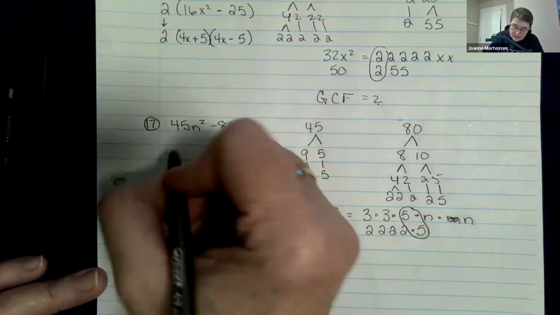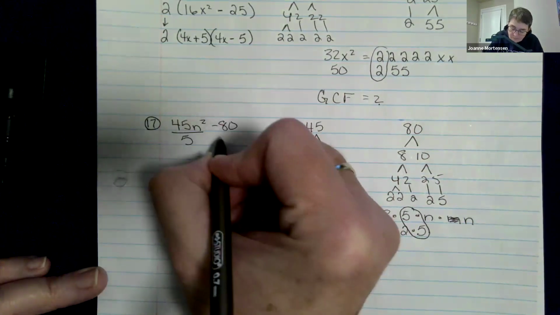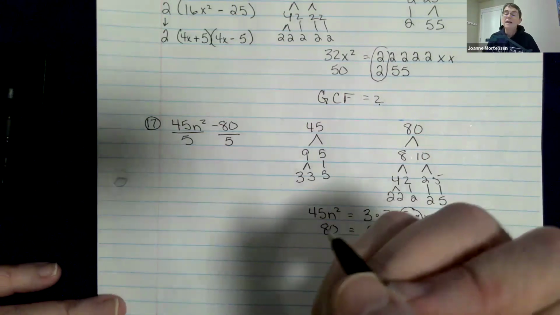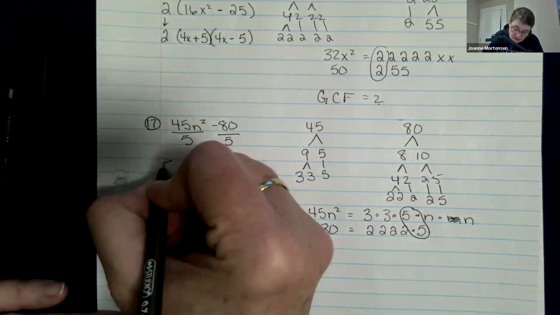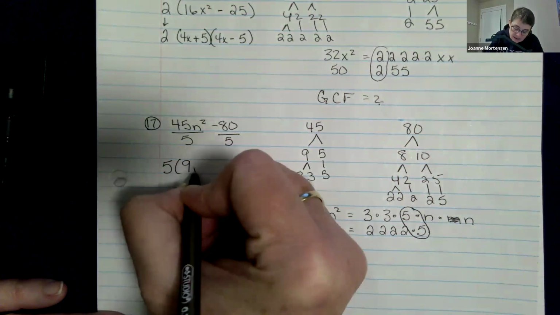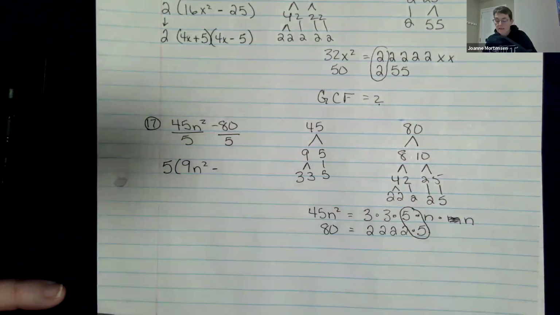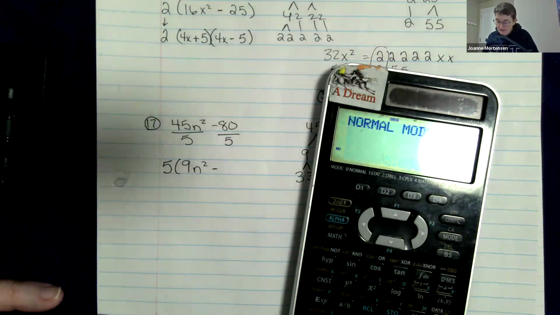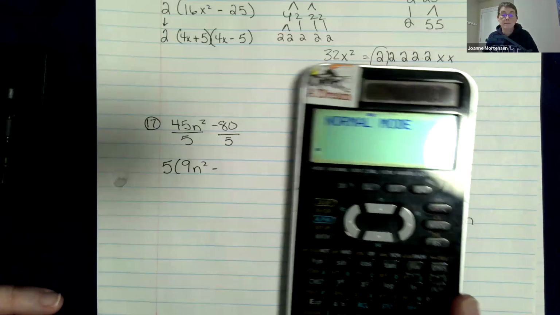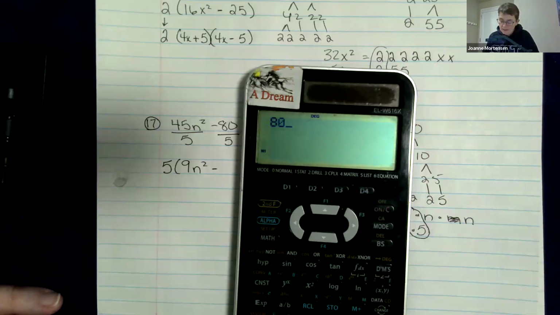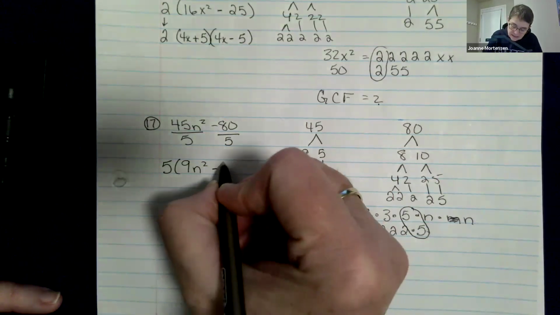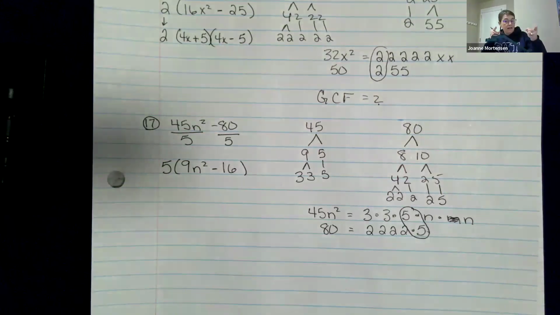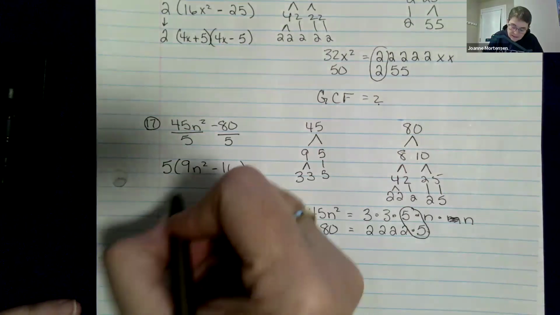So then we take this, and that's what we're going to divide by. And hopefully that will make this all pretty and turn it into a 2 squares for us. So 5 comes out front. And I'm going to get 9n squared minus, I don't know, 80 divided by 5. You know what? Let's try 80 divided by 5 should be, yes, is 16. And yeah, we got this.